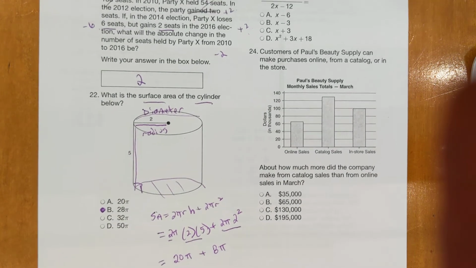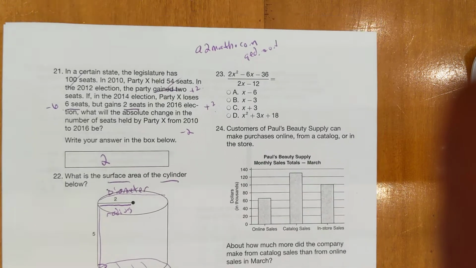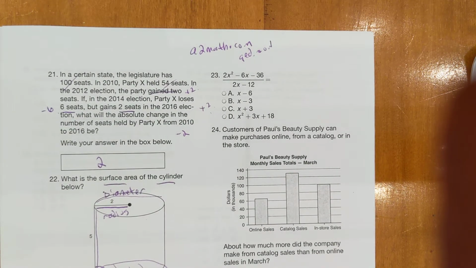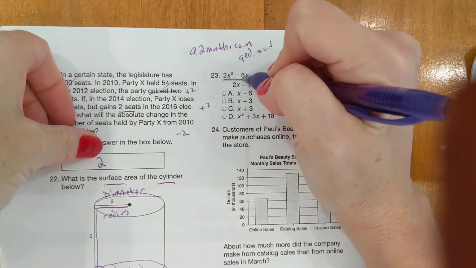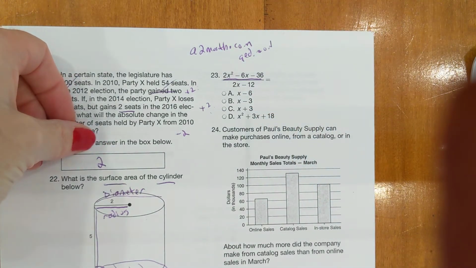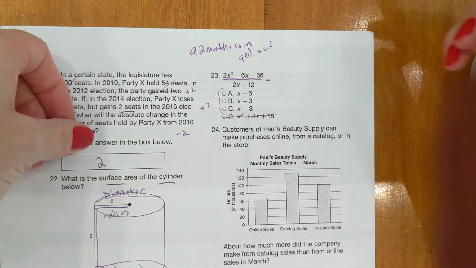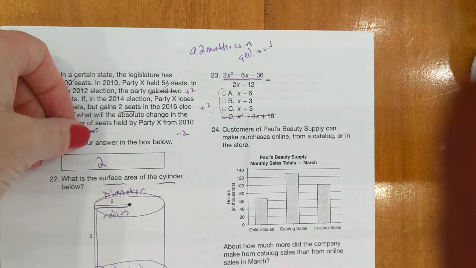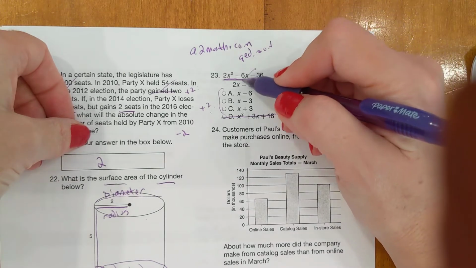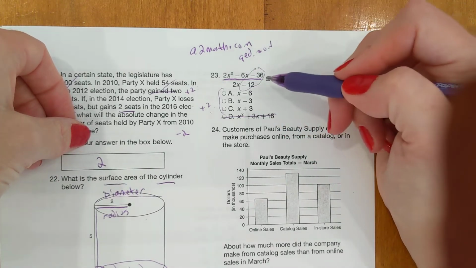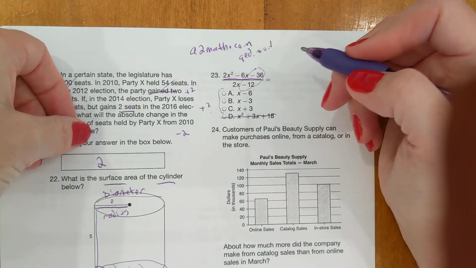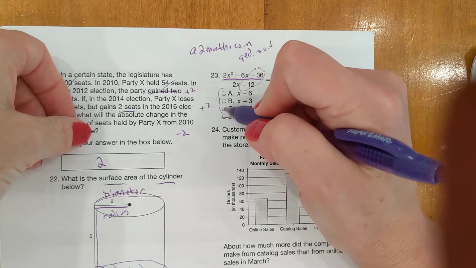All right, 23. 23 would like to know what happens when you divide those. So see the division sign there? You're dividing it. So notice these three all look alike. Let's just get rid of that one. And then the other quick trick you could do on this, divide just the last two numbers here. Negative 36 divided by negative 12 is plus 3.